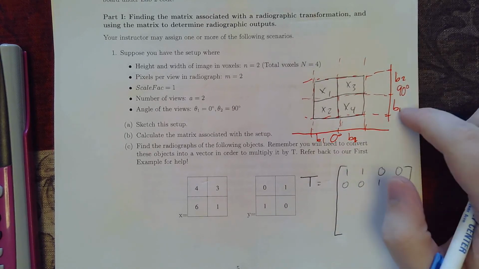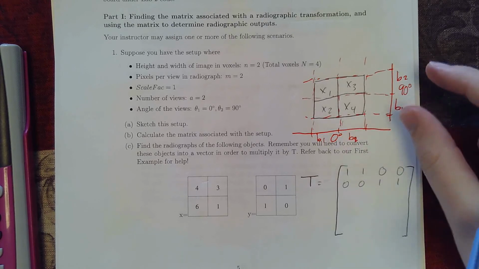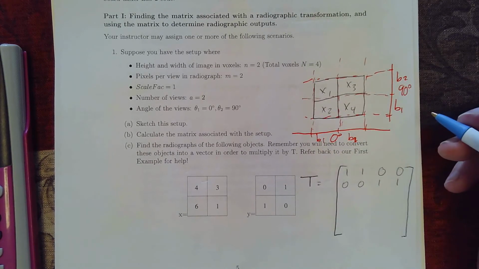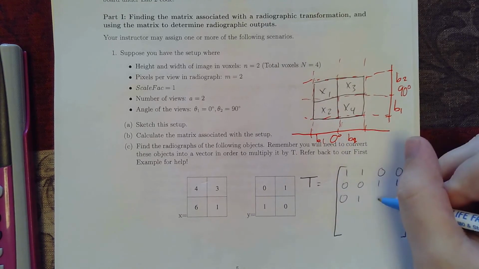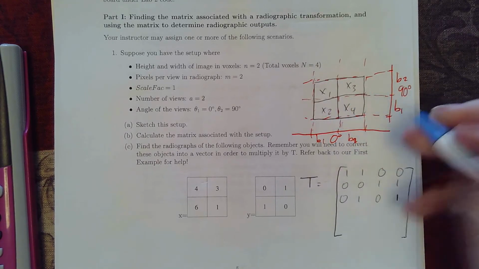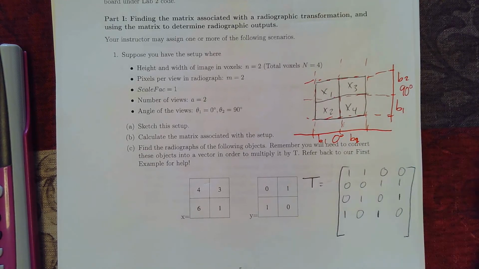Our next view, we're going to be looking at B1 and B2. So remember where those are kind of in relation to where the rotation is. And so here we have x2 and x4 show up completely on the first beam path, but none of x1 or x3. So we should have 0, 1, 0, 1. And along our last beam path, we have x1 and x3, but none of x2 or x4. So this will be our T matrix.